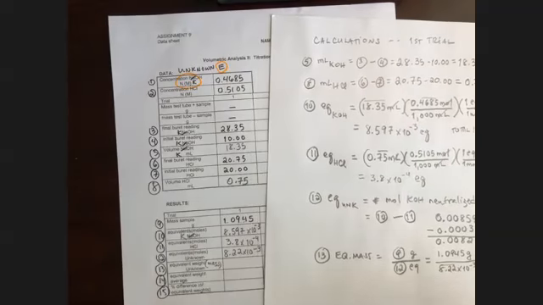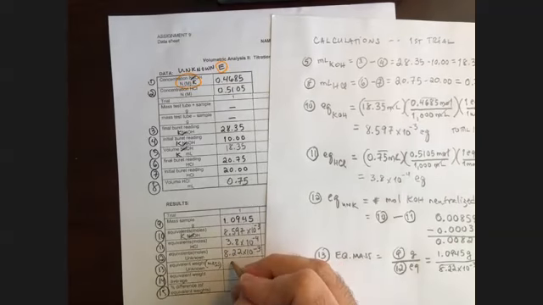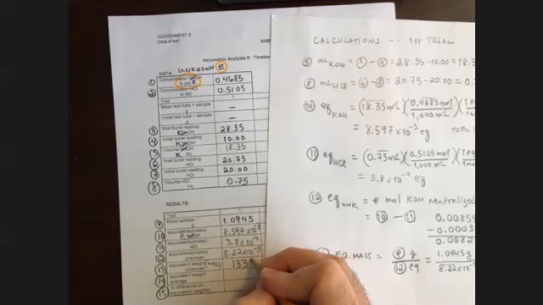So in Steve's example here, he had an equivalent weight of 133 grams per equivalent.